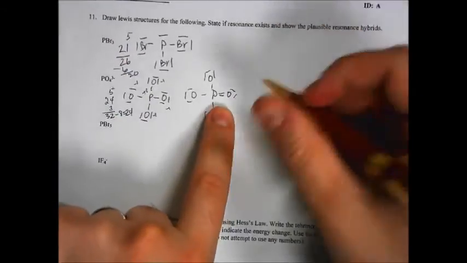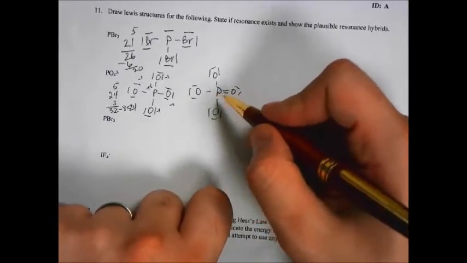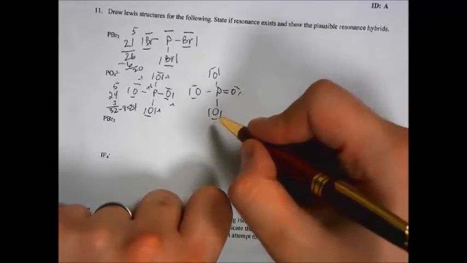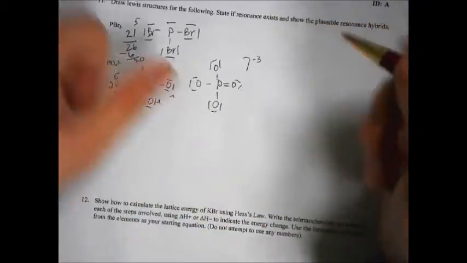And here you can see that now the formal charge is reduced. So it'll be 5 minus 5, giving you 0. This one will be a 0, and then there are your 3. So this is going to be a -3 charge.